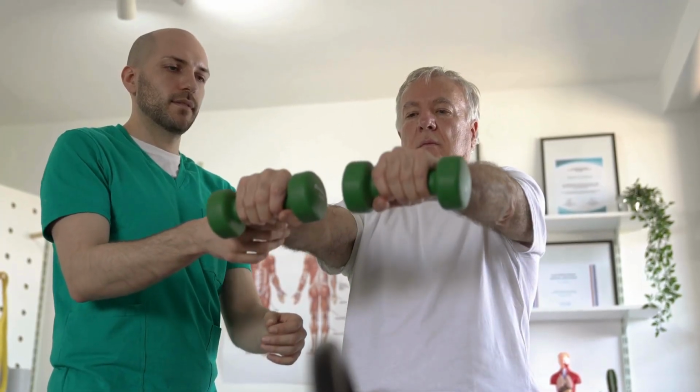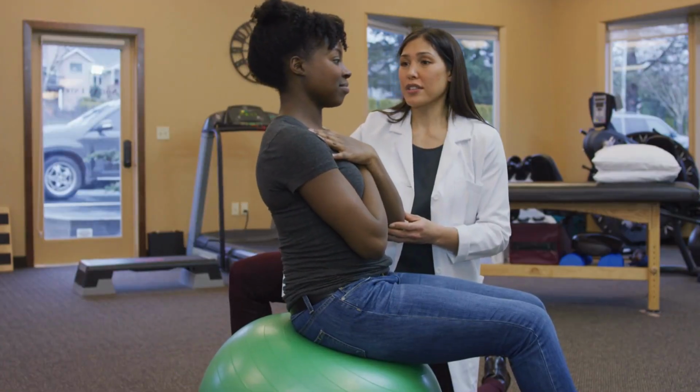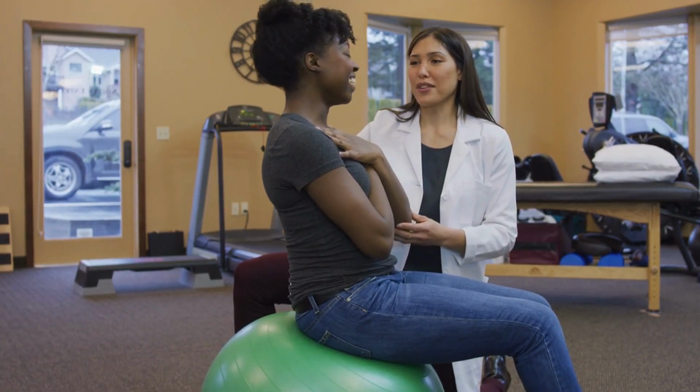Streamline your physical therapy practice with our essential physical therapy documentation cheat sheet. Enhance accuracy, efficiency, and patient care.